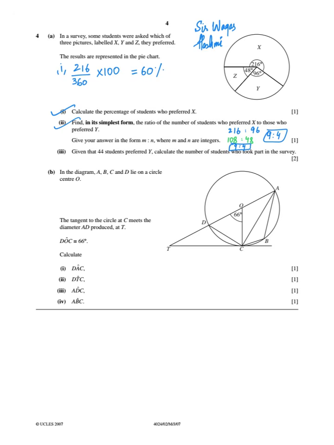Part 3. Given that 44 students preferred Y, calculate the number of students who took part in the survey. For part 3, the number of students who preferred Y is 44, and the angle of Y is 96 degrees, as you can see here. If the total angle is 360, what is the total number of students?